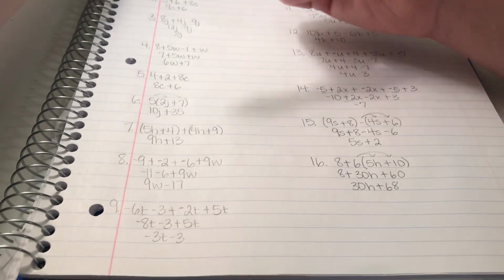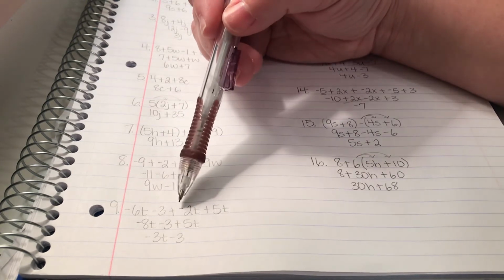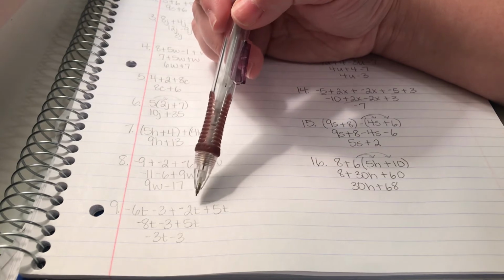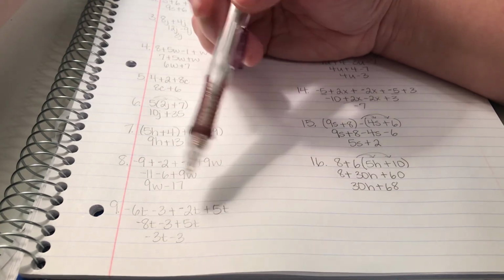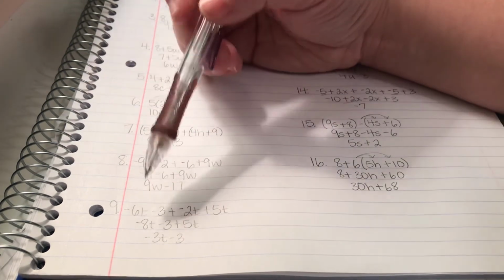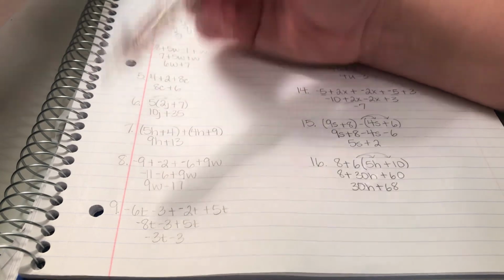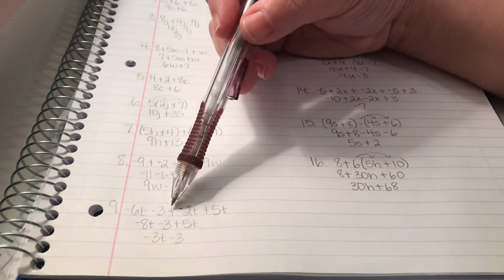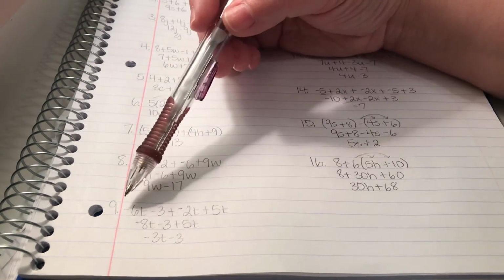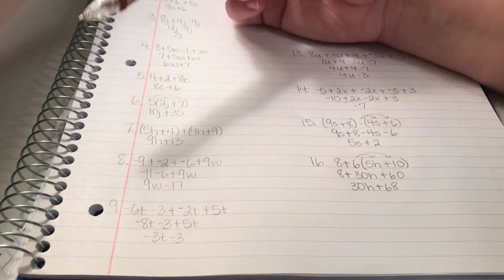All right, let's look at number 9. Negative 6t minus 3t, negative 6t minus 3 plus negative 2t plus 5t. So this, just like I accidentally read it wrong, remember if you're trying to write these out, just like I showed you in the last video with the z, it helps to make your t just a little bit different, so that way you don't get your plus and your t confused, just like I did. So make sure you write that a little bit differently so you don't accidentally combine too many terms.